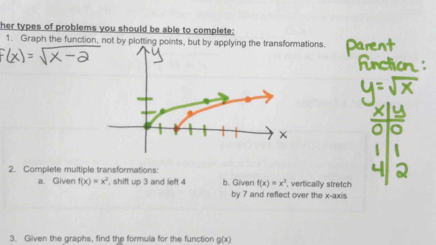So if you come across a question like that, that's what it's asking you to do. It's asking you to think about the parent function and what that graph looks like. Then think about the transformation and then graph accordingly without making a second table.